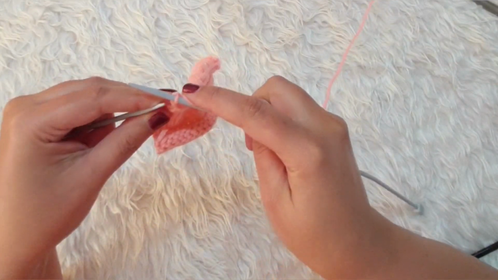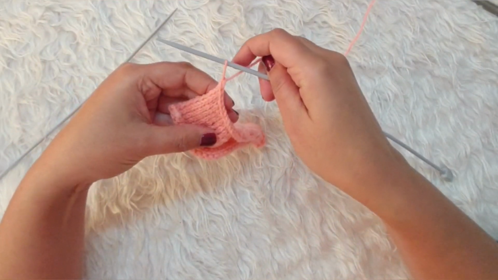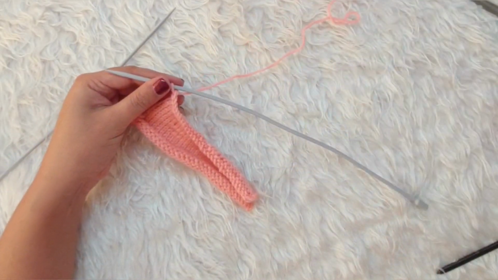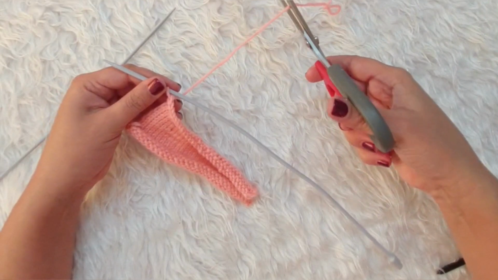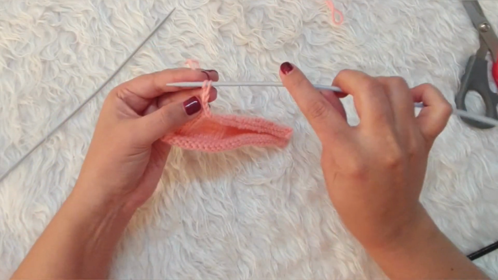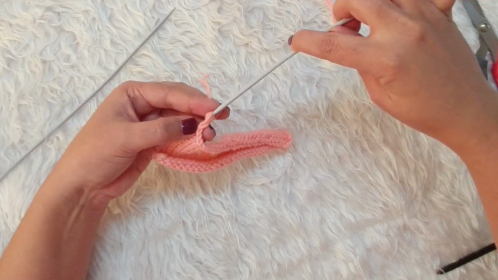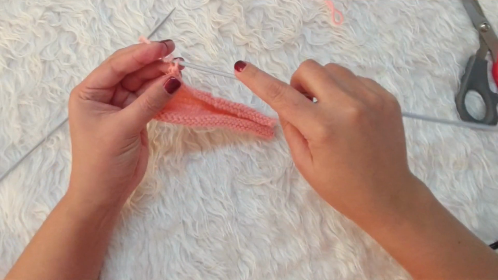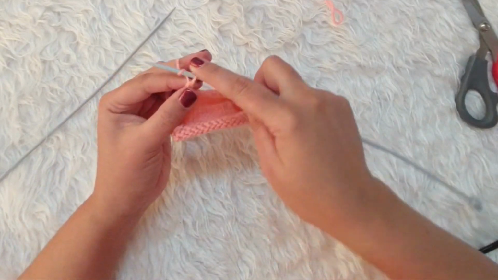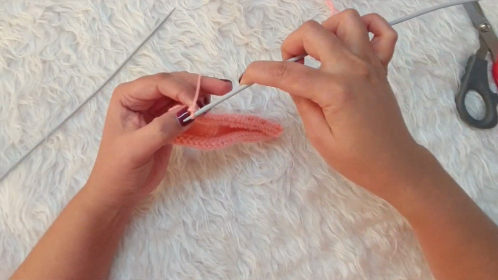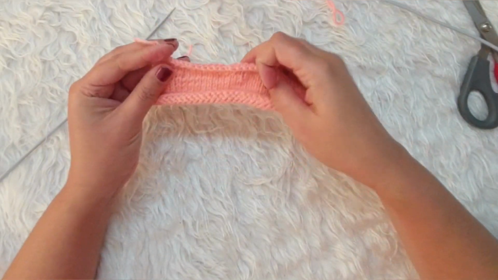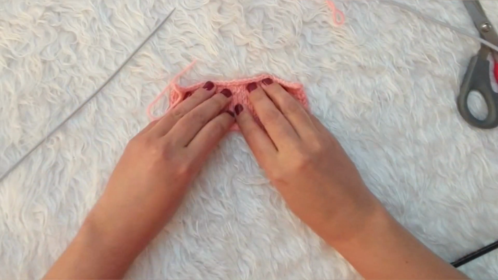And now that we're on our last stitch, finally, we can get a scissors and snip off the thread. And then you're going to take this thread and slip it through your last stitch, pull it all the way through, and then just tug on it. And now our project is complete.